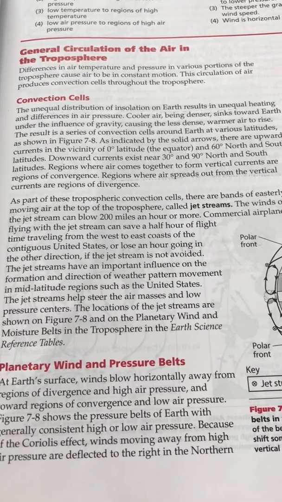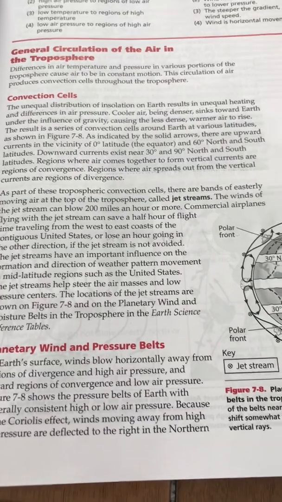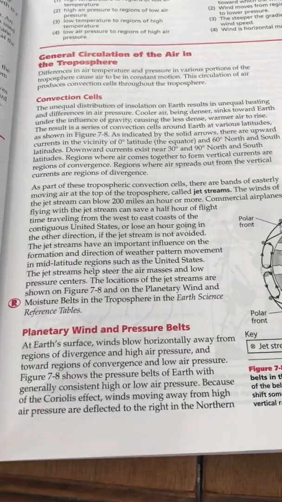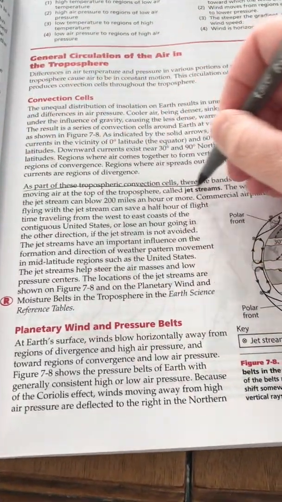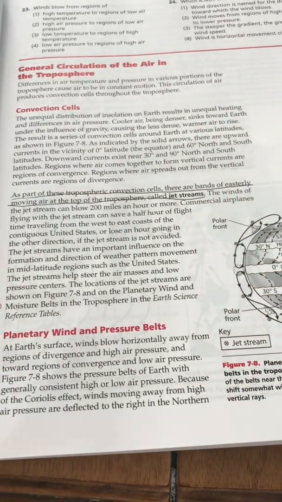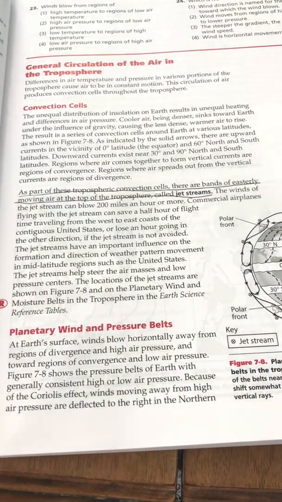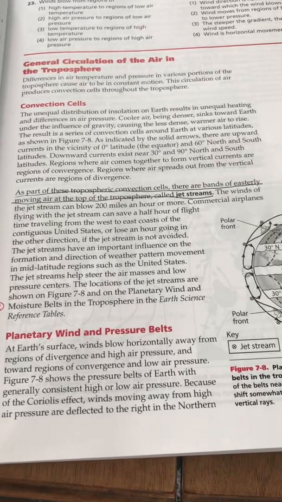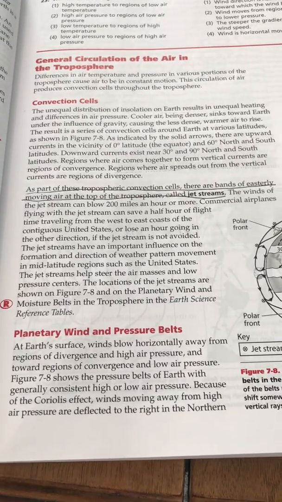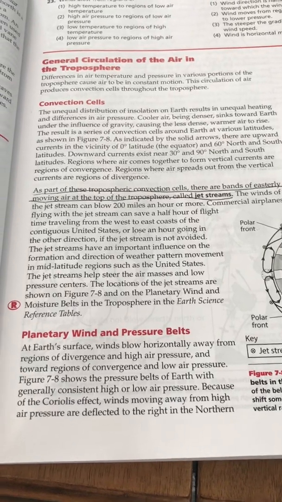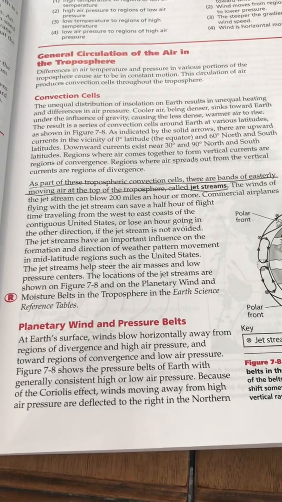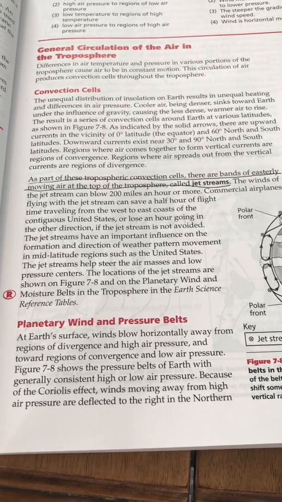As part of these tropospheric convection cells, there are bands of easterly moving air at the top of the troposphere, called jet streams. The winds of the jet stream can blow 200 miles an hour or more. Commercial airplanes flying with the jet stream can save a half hour of flight time traveling from west to east across the contiguous United States, or lose an hour going in the other direction if the jet stream is not avoided.